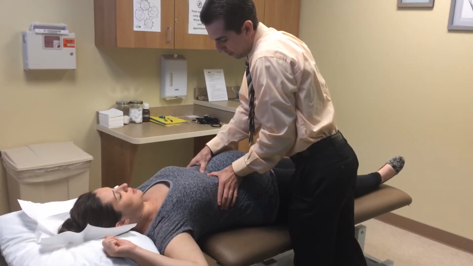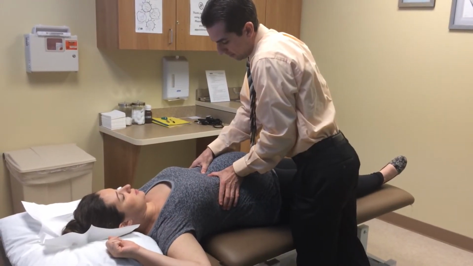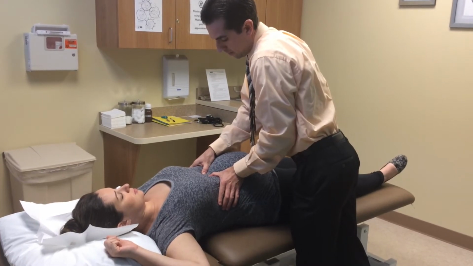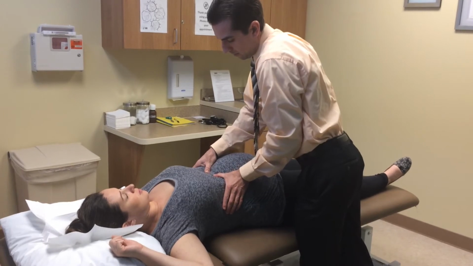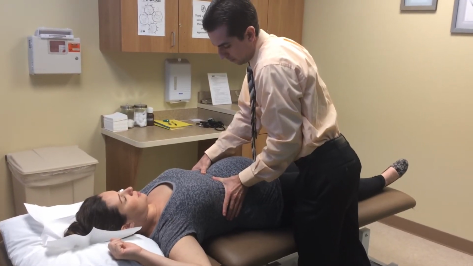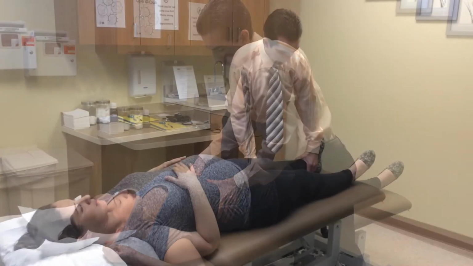Here we're treating the patient's diaphragm in a technique called doming of the diaphragm, allowing her better breathing and removing some of the restrictions that can occur within the diaphragm apparatus during pregnancy.